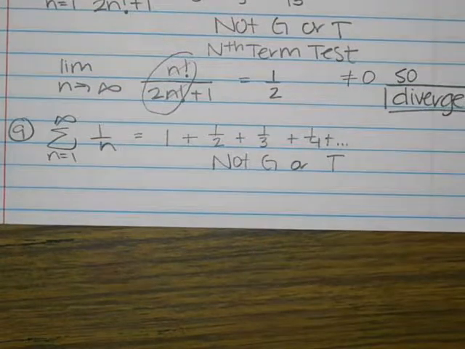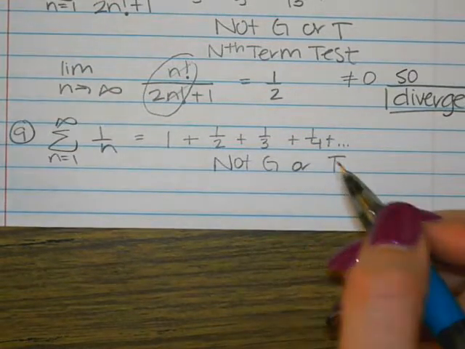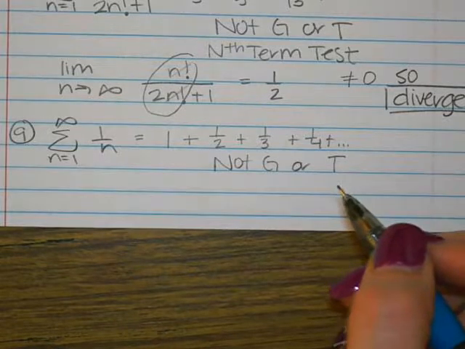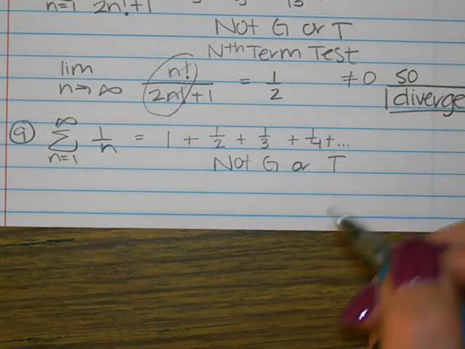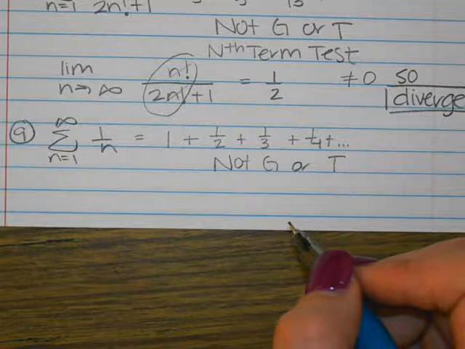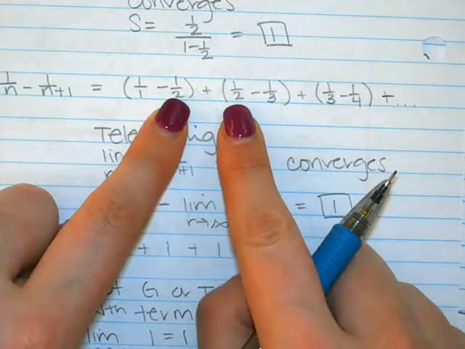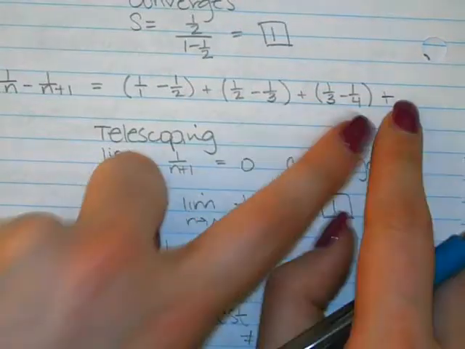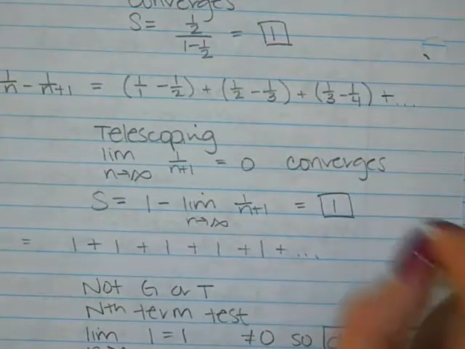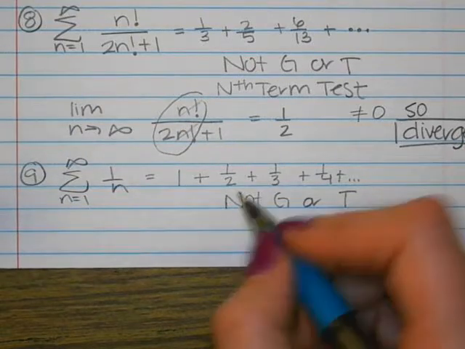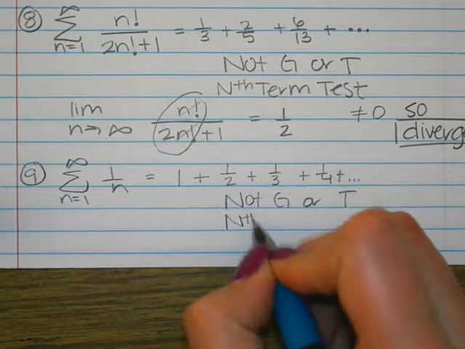So what do we do? Do the test. How would I know from the terms which one it is? Telescoping is like the example from the video last night, where you have terms that cancel out. Like this term stays and then these two cancel, these two cancel. That's what telescoping is. All right, so not geometric, not telescoping. That means we have to do the nth term test.